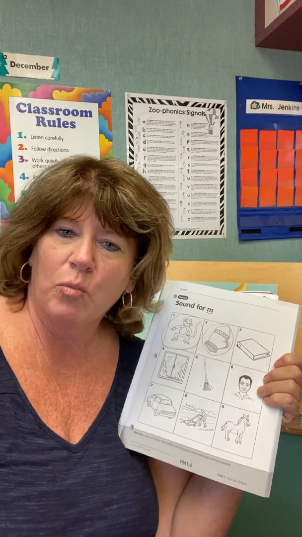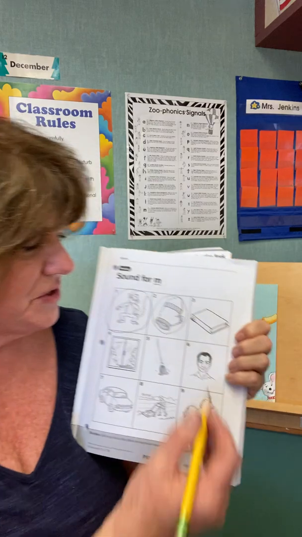Okay, this one is a book. Okay, now look at my lips. Book. I put them together, but I don't go "mmm," so it's not M. If you know your sounds, you know that's a B.